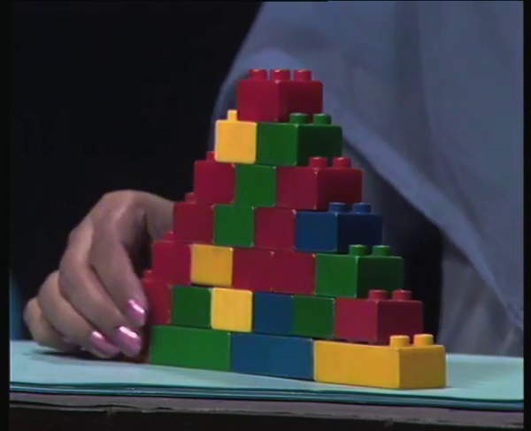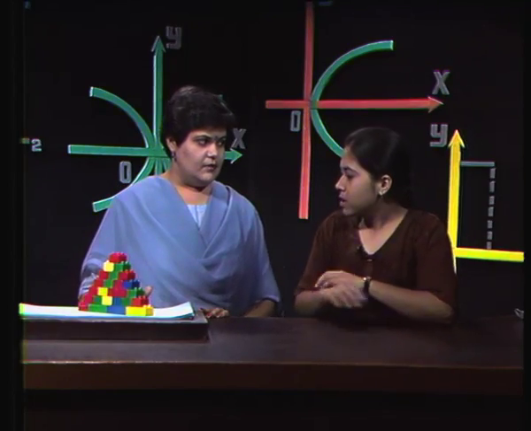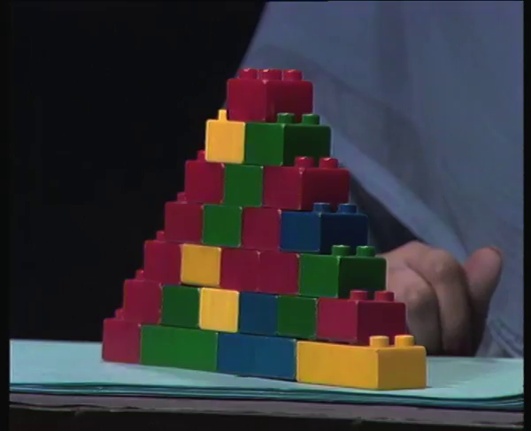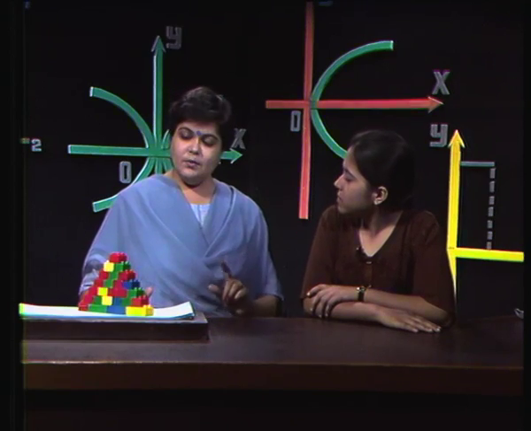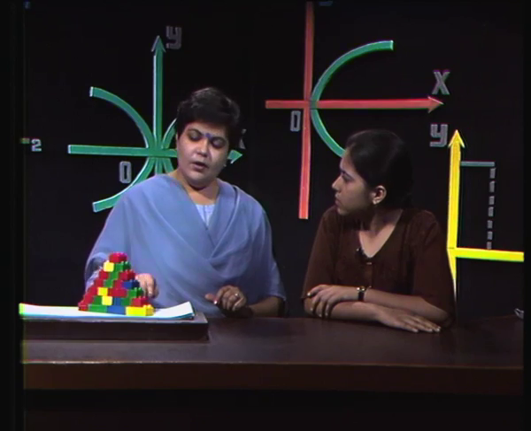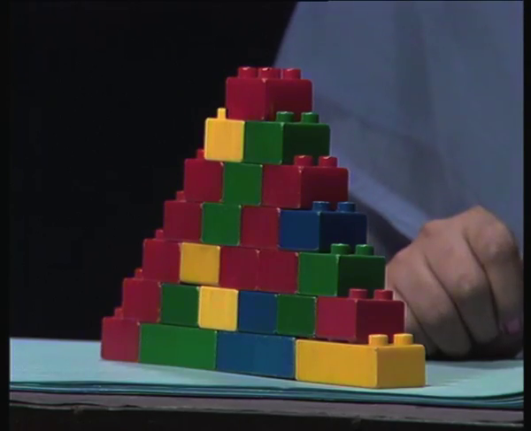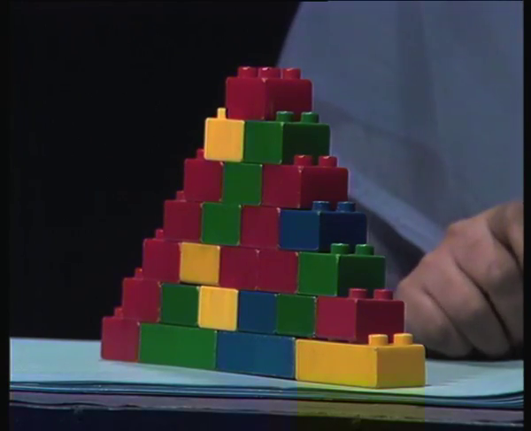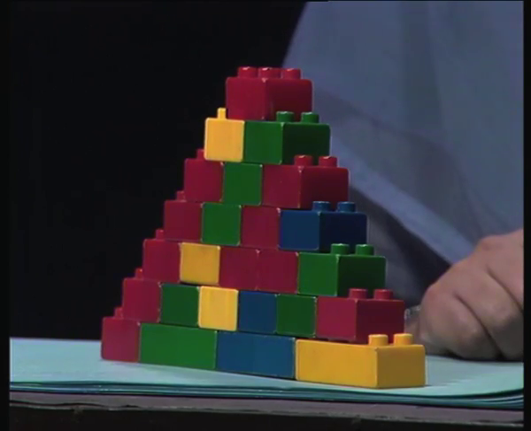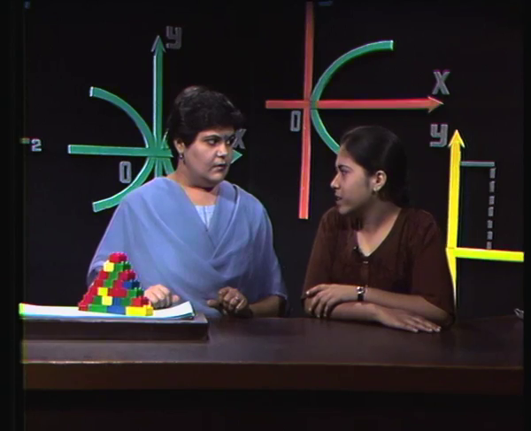Well, that's right. Now, how many blocks have you used here? 28. That's right. Now, suppose I start with a pyramid whose baseline has 10 blocks in it. How many blocks do you think I'll require to complete the pyramid? I'll just try to make one and find out.